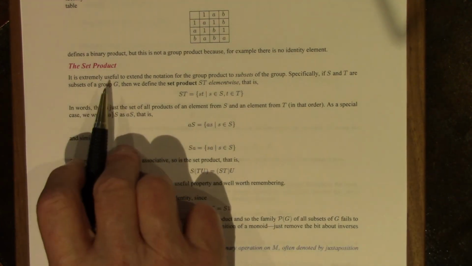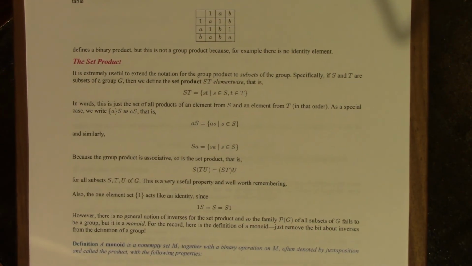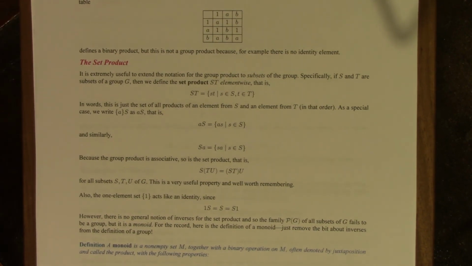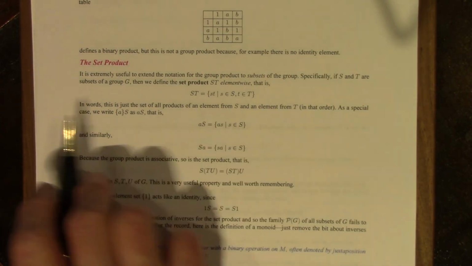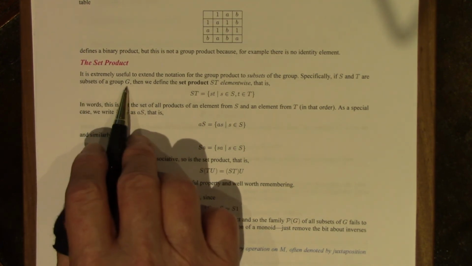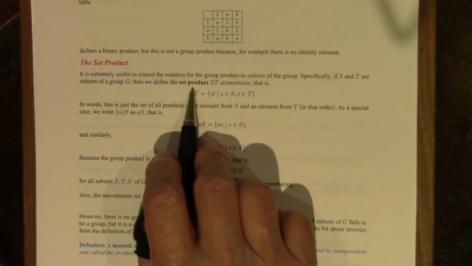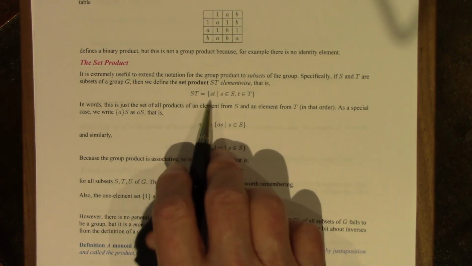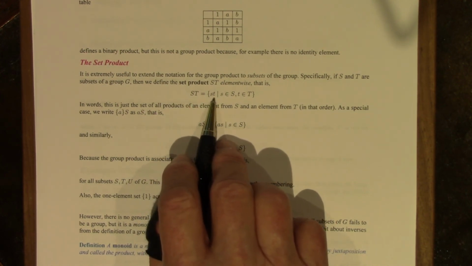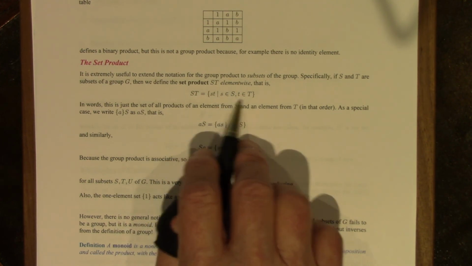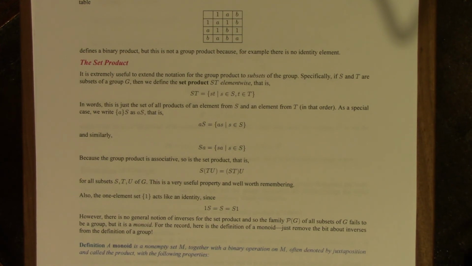It is extremely useful, and we'll use this quite often, to extend the notation for the group product, which is defined on elements, to subsets of the group. Specifically, if S and T are non-empty subsets of a group G, then what I'll call the set product ST is defined element-wise. Capital S times capital T is the set of all little s times little t, where little s comes from capital S and little t from capital T. This is just the product of all elements, one from each set.